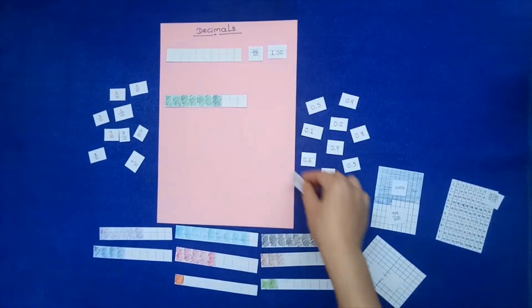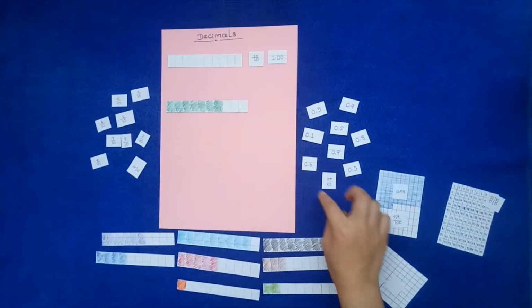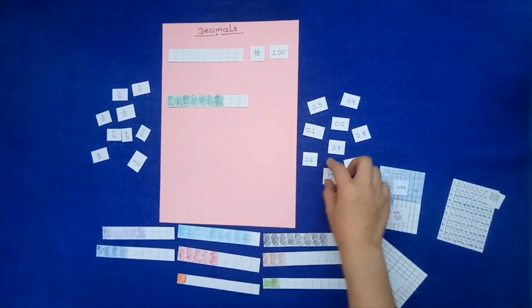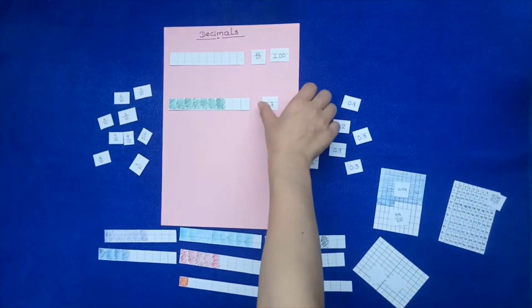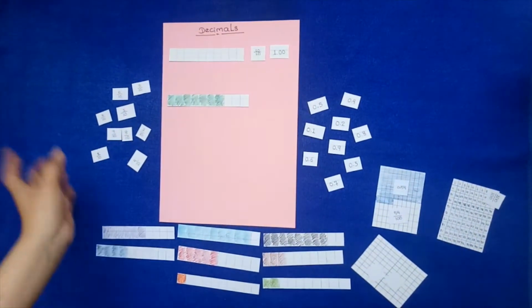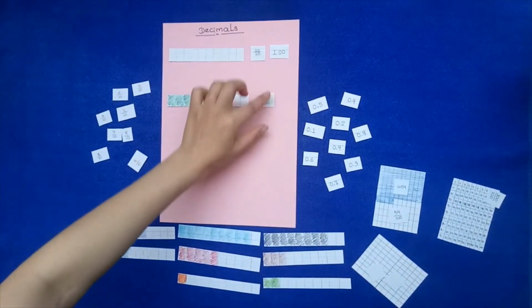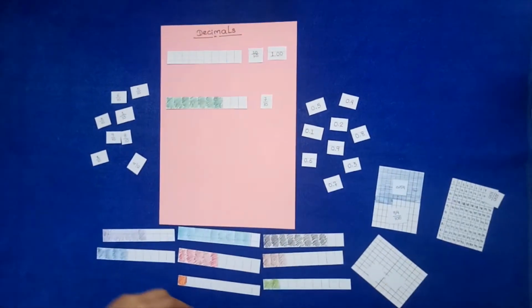For example, this one is 7, right? You find the decimal 0.7. If I tell you it is the fraction, you have to find 7 by 10. Okay, so let's start.